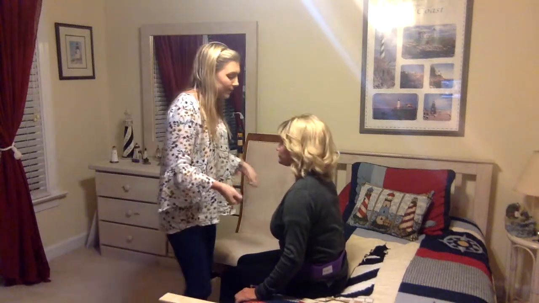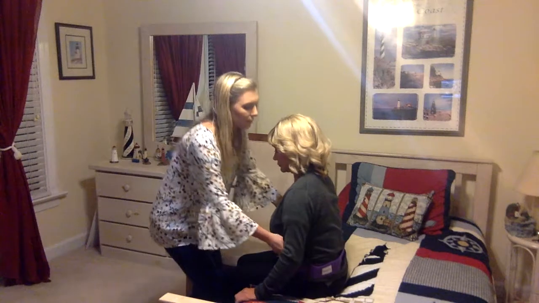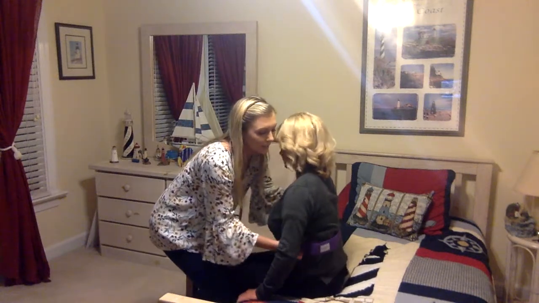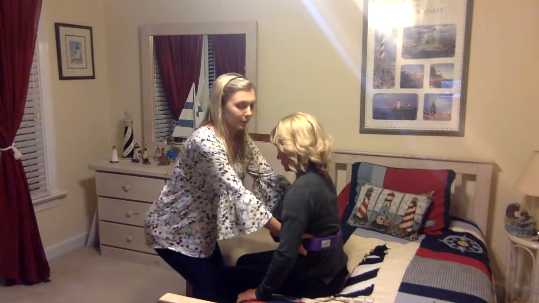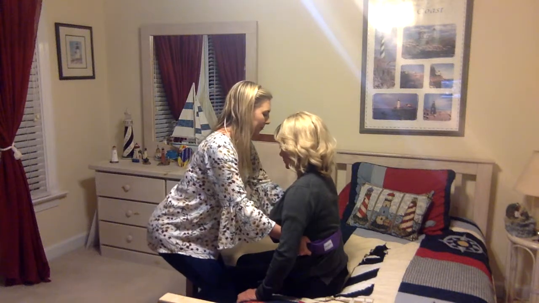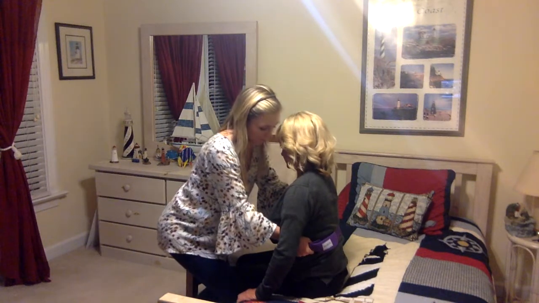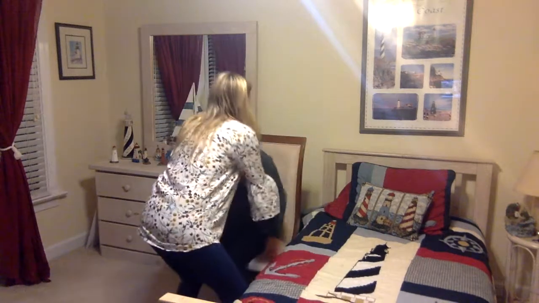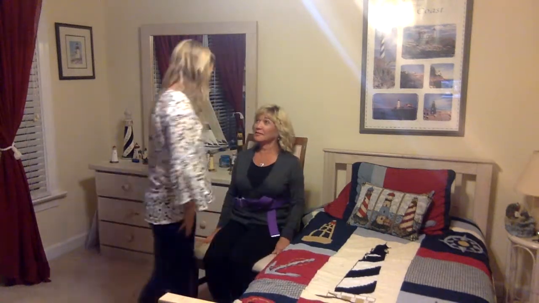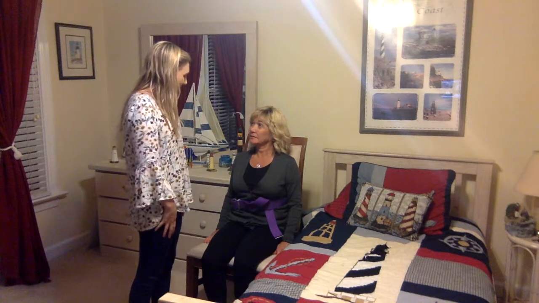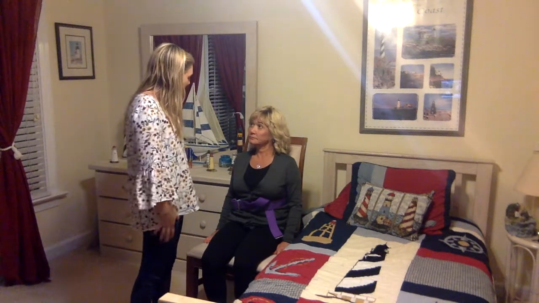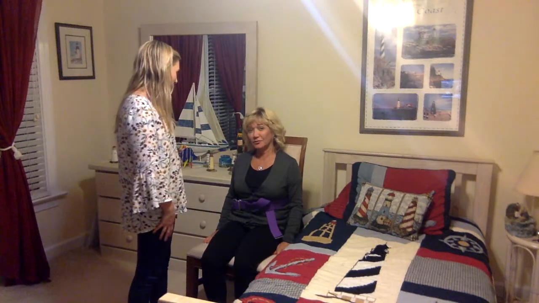Okay. All right. So on the count of 3, we're going to do a squat pivot transfer, okay? All right. And we can get nice and close to Miss Sandy, okay? So 1, 2, 3. Perfect. Oh, that was great. Great. So that is one step closer for being able to use the restroom rather than your bedpan, okay? Yes, thank you.